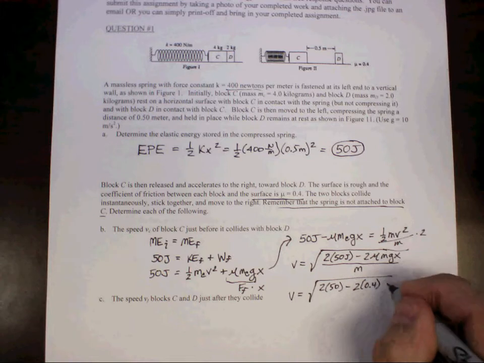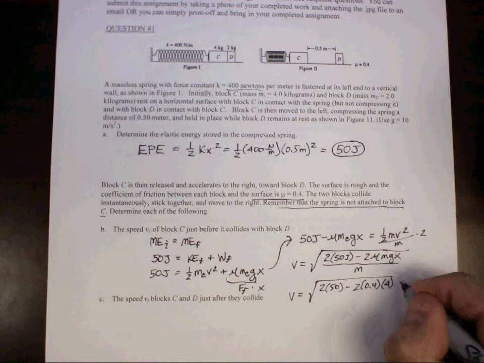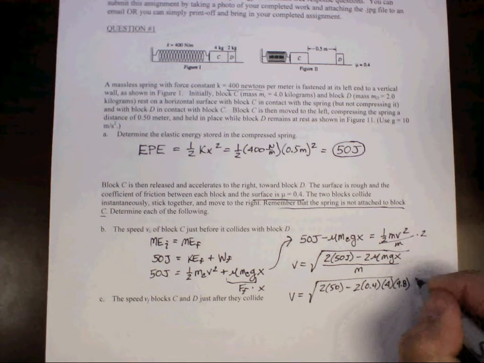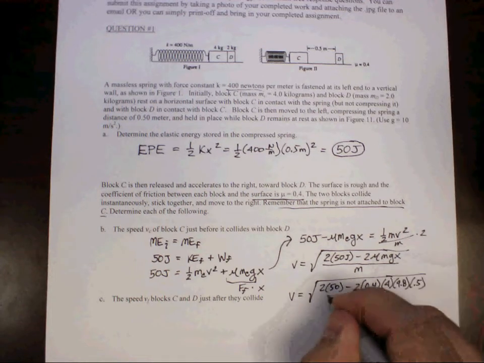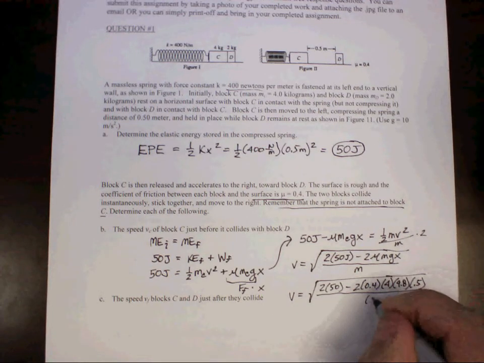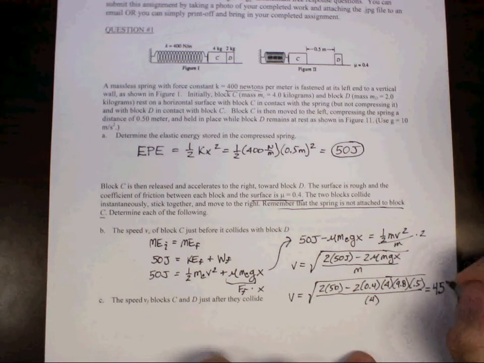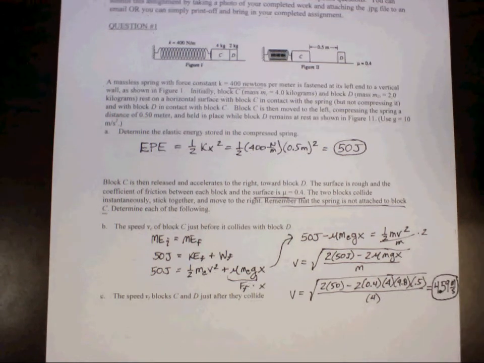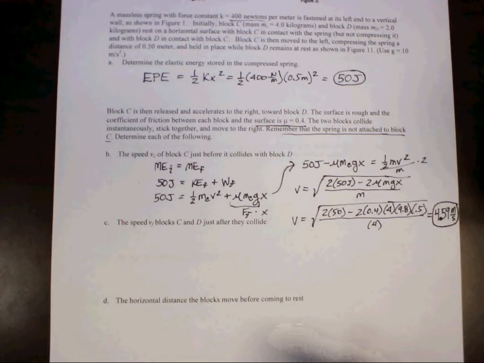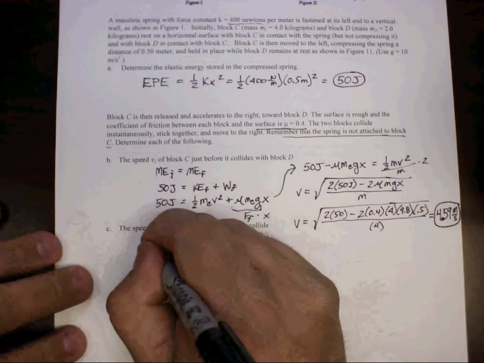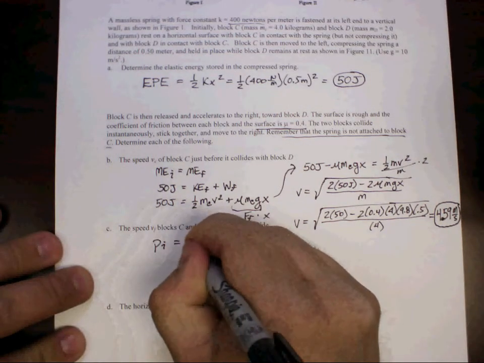I'm going to skip a couple of algebra steps here, but there's nothing anybody can't handle. v equals the square root of 2 times 50 joules minus 2 mu m g x, all divided by the mass. Remember, this mu m g x is the work of friction. It's the force of friction times the displacement. That will give us the work.